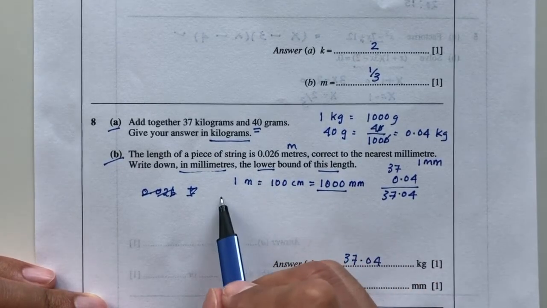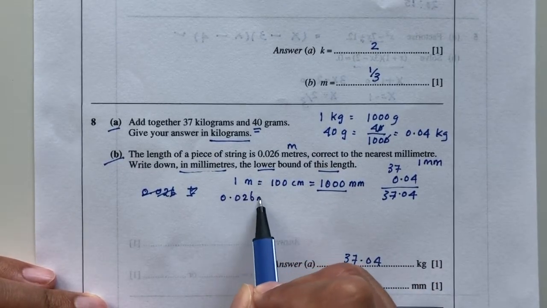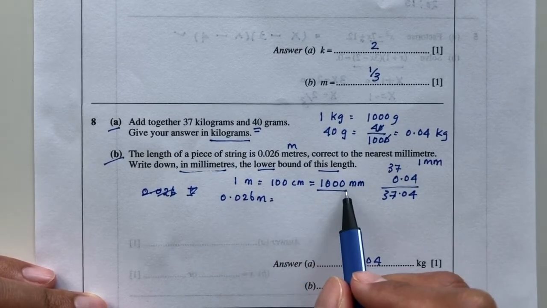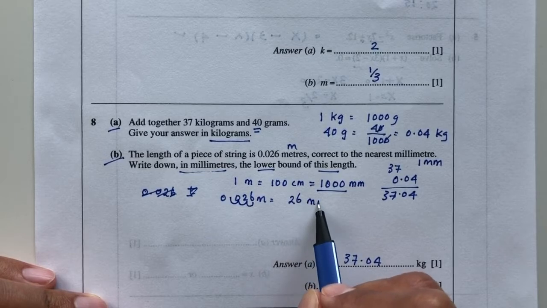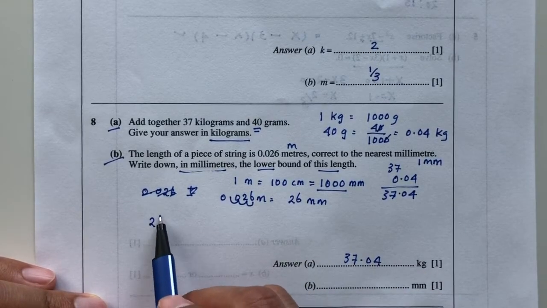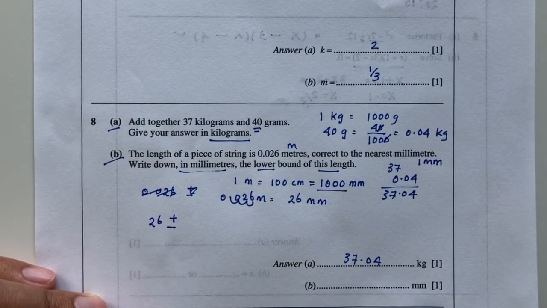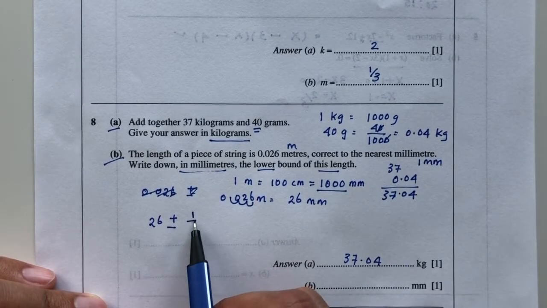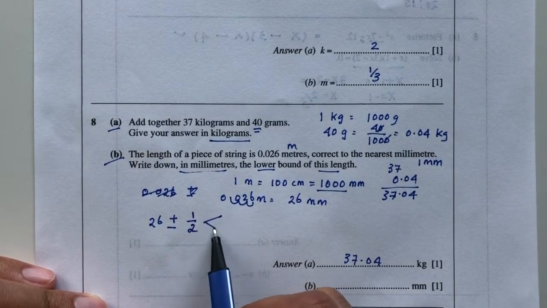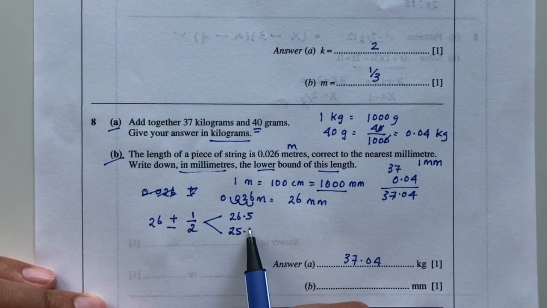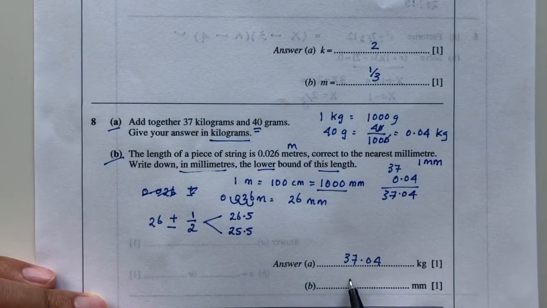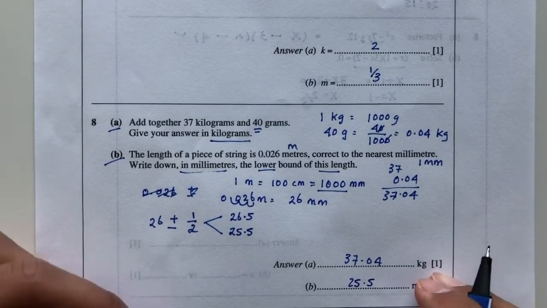So convert this. 0.026 meters, you have to multiply by 1000, becomes 26 millimeters. So the measurement is 26 millimeters. You have to do 1 divided by 2, you get 26.5 or 25.5. So your answer will be 25.5.